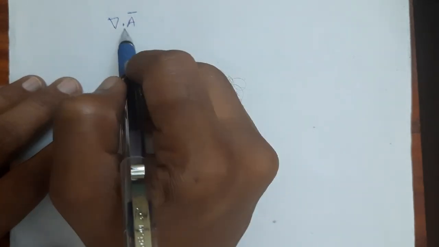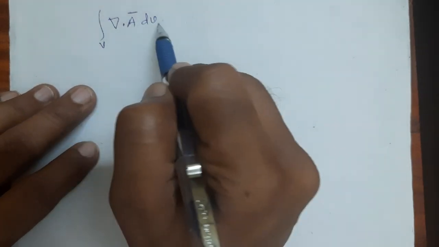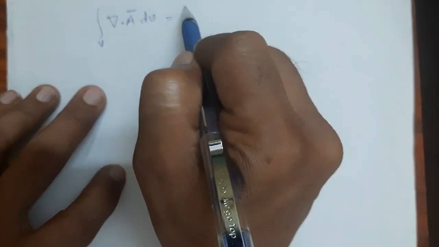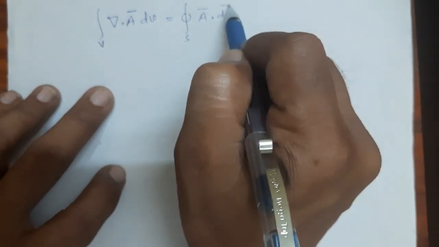Similar to this, one more relation is there between the volume integral and surface integral. And for that, I will have to think about the divergence of A bar. The divergence of A bar is a scalar quantity, and therefore I cannot integrate it with line or surface because these two are vector quantities, but I will have to integrate it over the volume. Therefore it is the volume integral of divergence of A bar over the volume is equal to the closed surface integral of A bar dot ds bar.